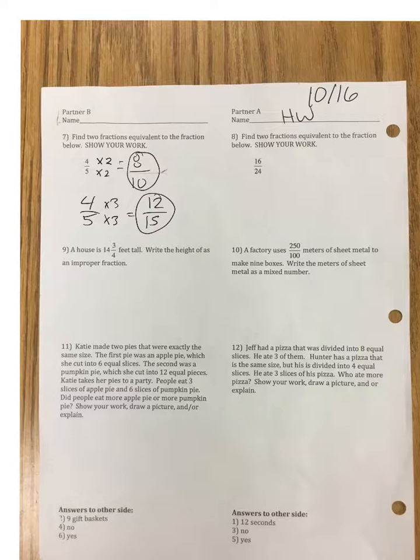And that one's done. Okay, let's do the same thing for this one. I would times it by 2, times by 2, and you would get an answer. And then maybe I could do times by 10. That would be real easy. Times by 10. So 16 times 10 is 160. 24 times 10 is 240. That is an equivalent fraction. All right, so you can do one there.